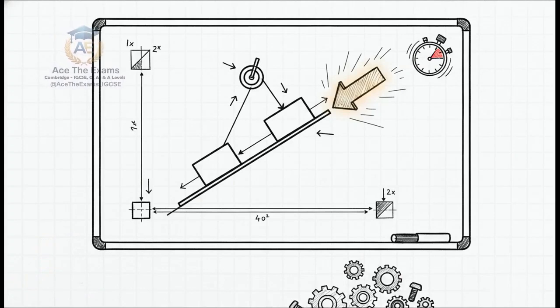Furthermore, even if you somehow guess the right number, but you completely fail to format and present it properly, like leaving vital structural components unannotated or dropping your units, the building inspector, which is your Cambridge examiner, cannot legally pass your building. You will fail the inspection.